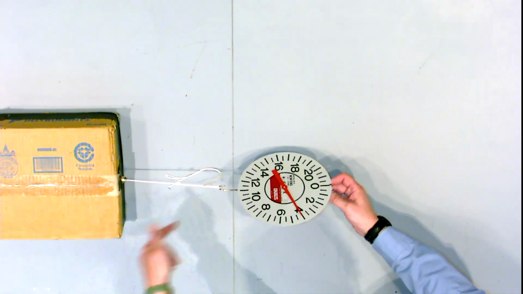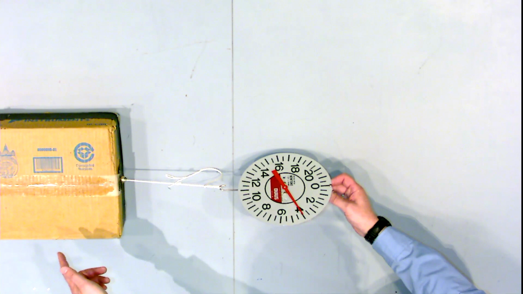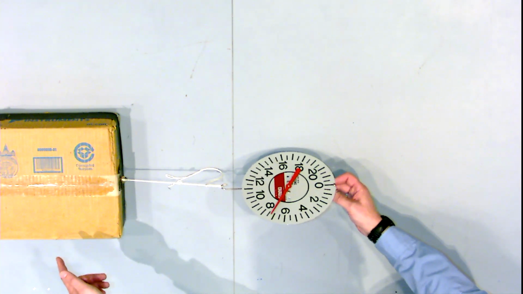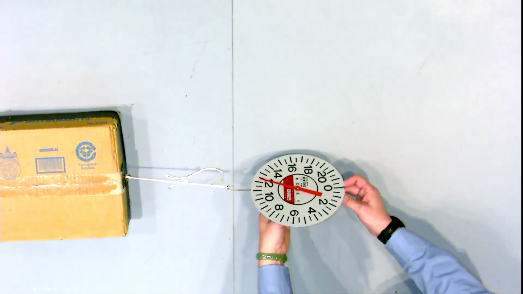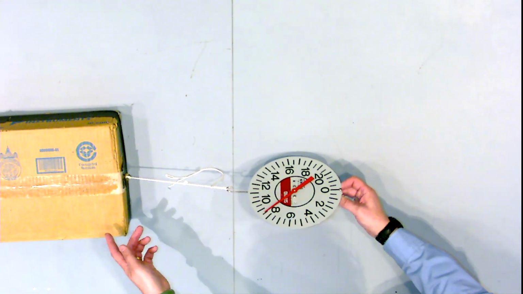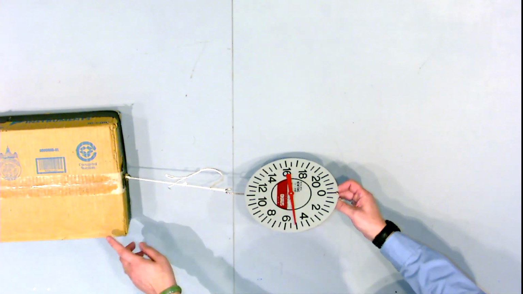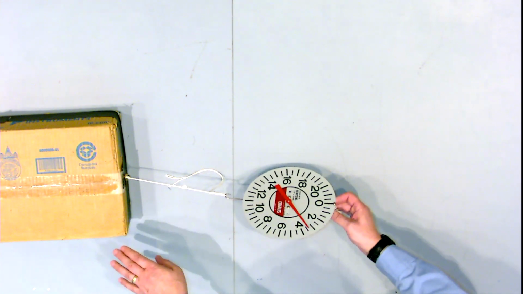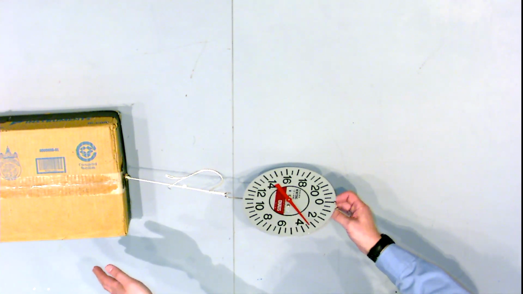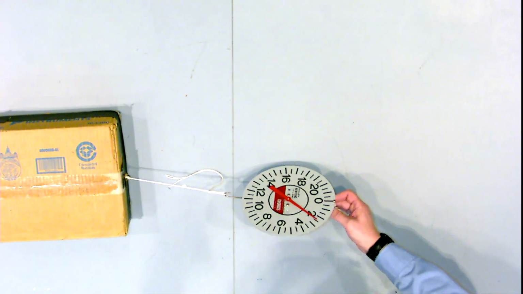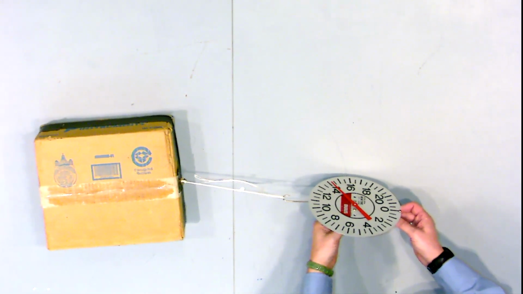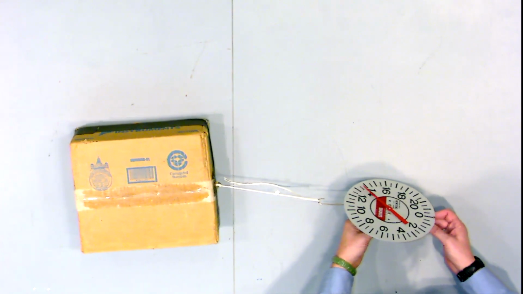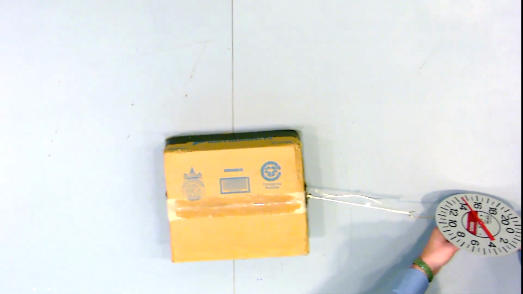I'm increasing force, friction increases to cancel it out. Now it's 4, 5, 6, 7, 8, 9, 10, 11, 12. At 12.5, it starts moving. That means this surface cannot provide friction more than 12.5. 12.5 is the limit, maximum value for the static friction. After that, well, maybe not 12.5. Anyway, after that, it starts sliding. So now the force of friction is kinetic friction.